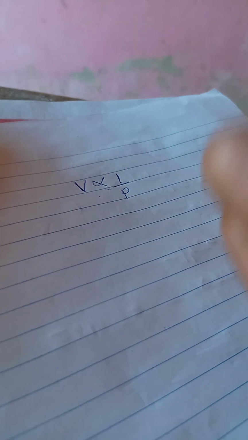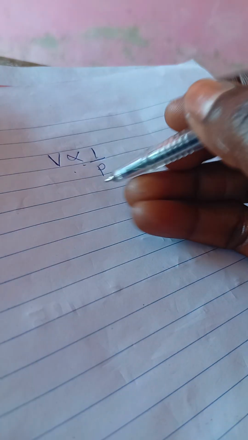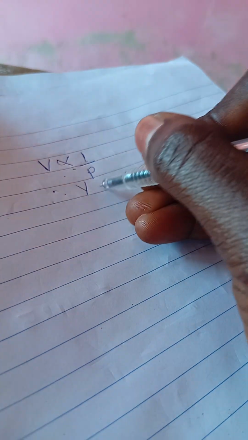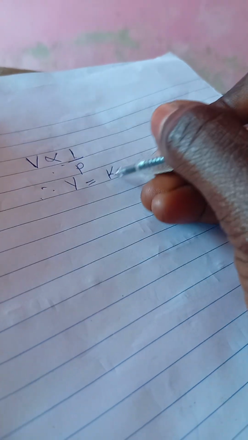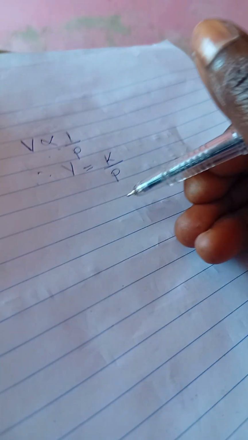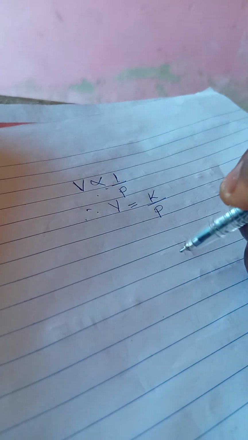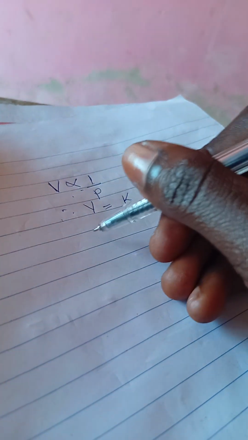Boyle's law is talking about volume and pressure, and the temperature remains constant. Charles' law is talking about what? Volume and temperature. The pressure remains constant in Charles' law. Now, therefore, our volume V can be K all over P. This K is a mathematical constant and P is what? Pressure, while V is volume.